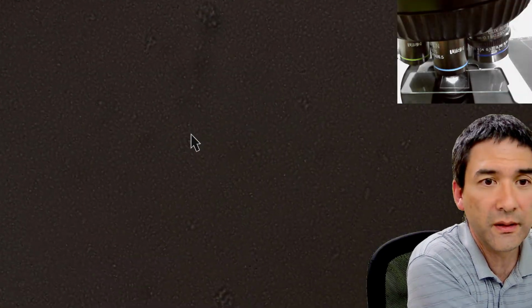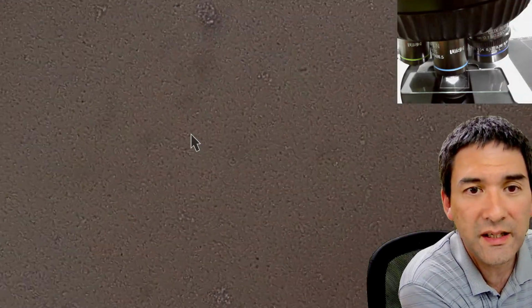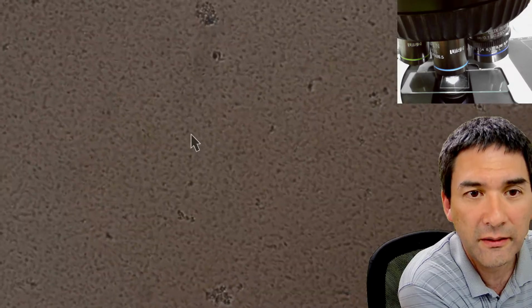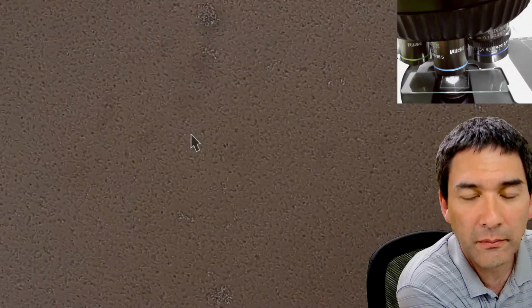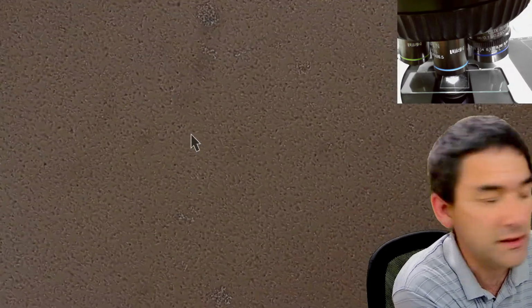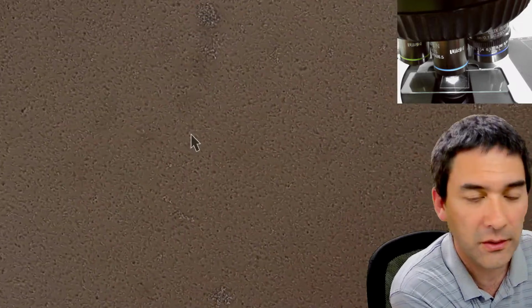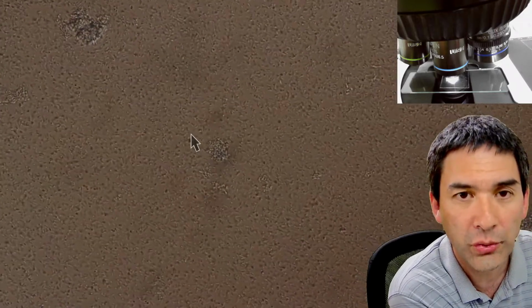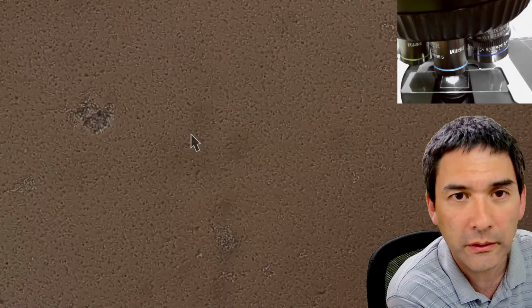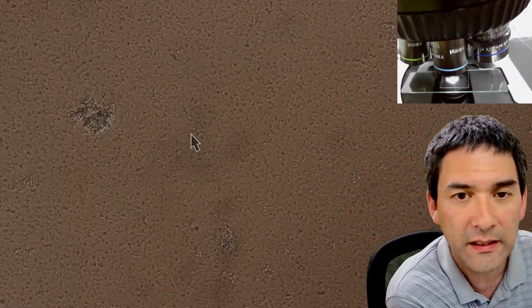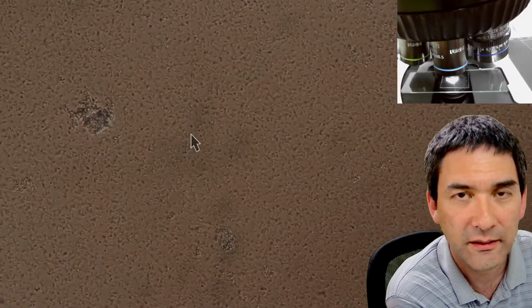40 times. Yeah, the bacterial density is quite high. And you might be a little bit disappointed. At least I hope that you're disappointed, because the purpose is to actually show you how much better it will look like after you've dried it and heat fixed it and stained it. That's actually the whole purpose.